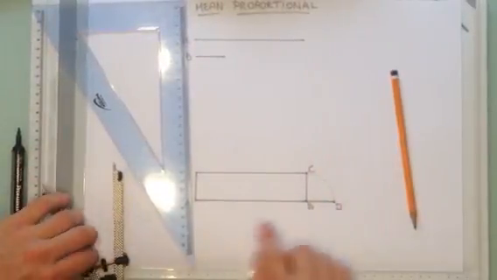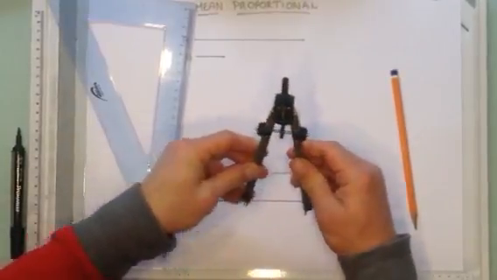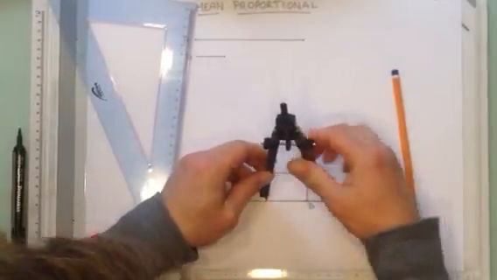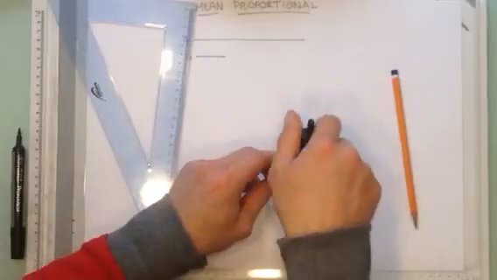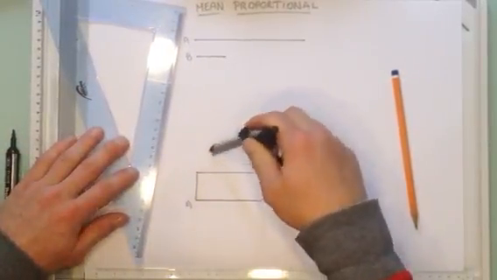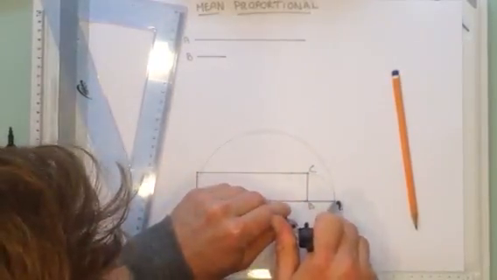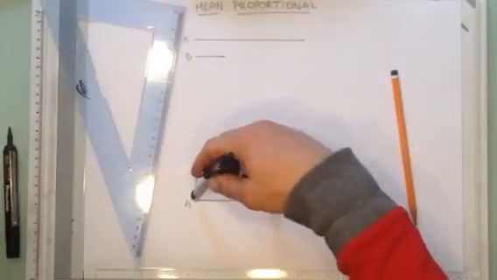So from there, what I want to do is create a semicircle using the line AD as my diameter. So I use my compass again. Semicircle a bit off, but we're all good.